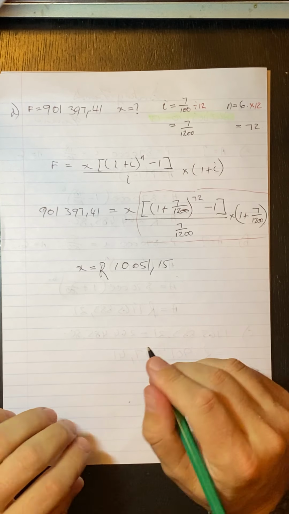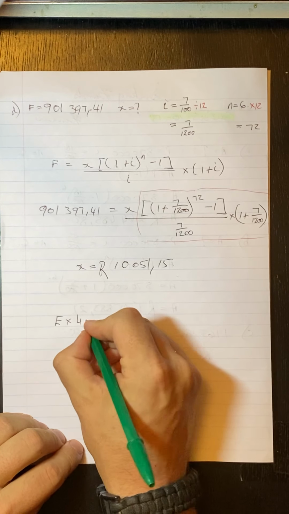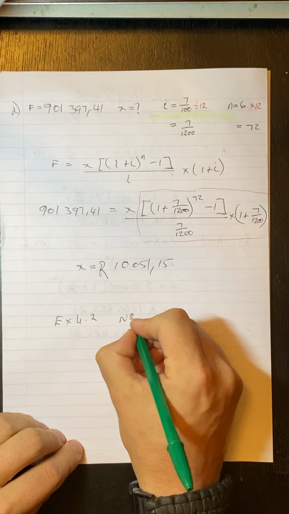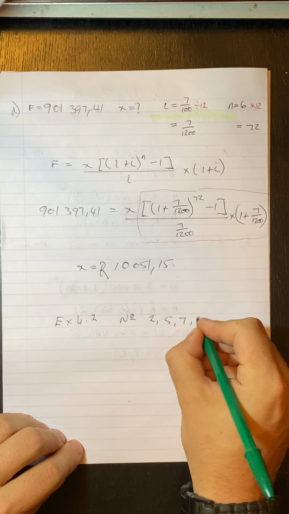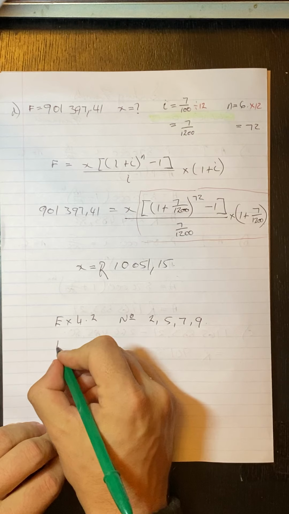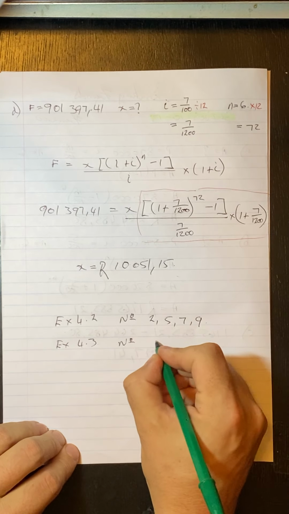Right, grade 12s, I would like you to do exercise 4.2, numbers 2, 5, 7, and 9, and then exercise 4.3, number 3 for me, please.